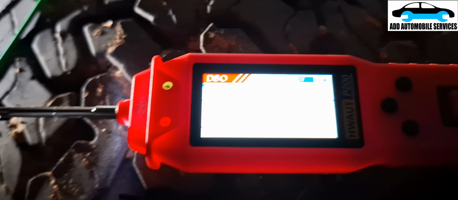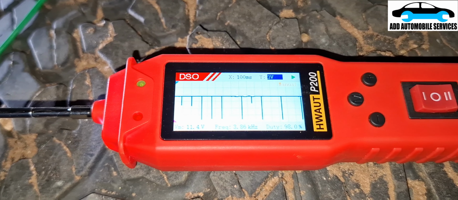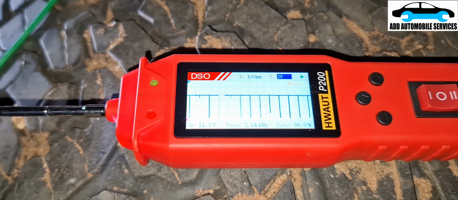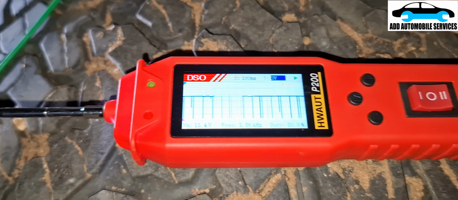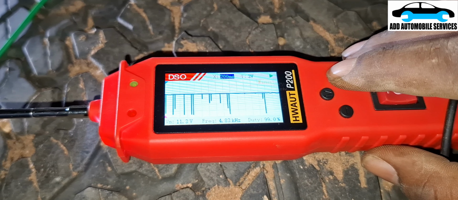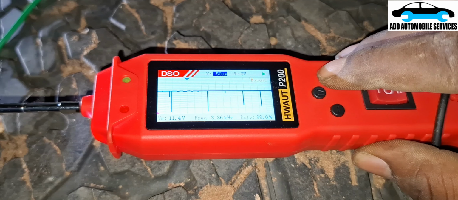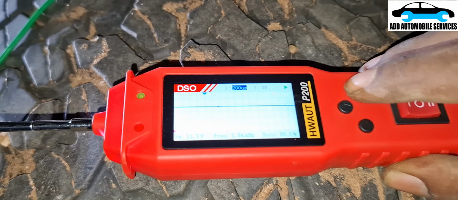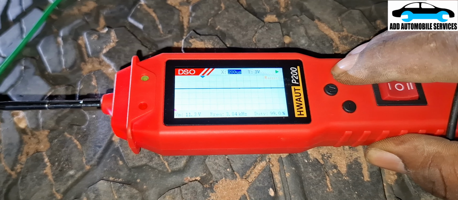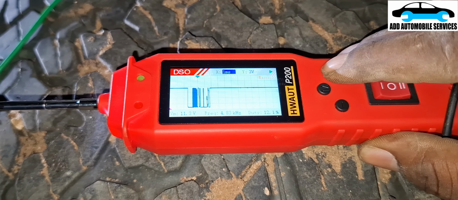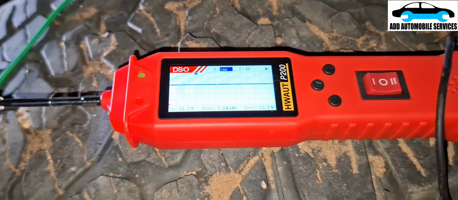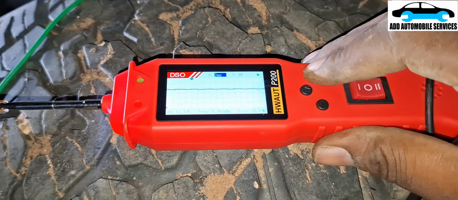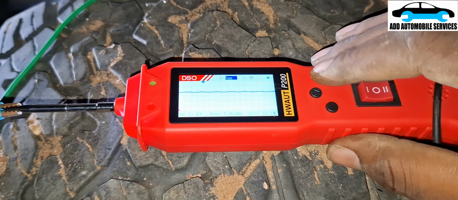Let me turn on my flashlights. Okay. So you can see I'm getting the signal which is going through. Let's say this is not bad at all, because I'm able to identify the issue and find out that my issue is maybe from the unit.